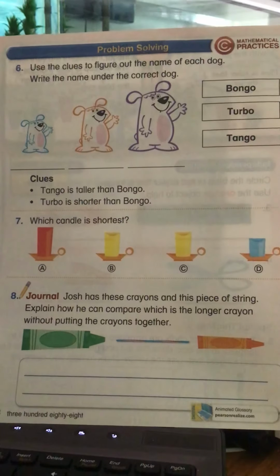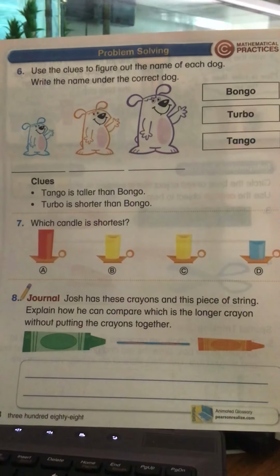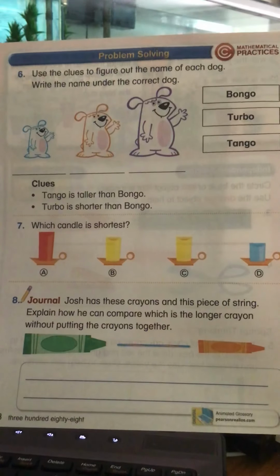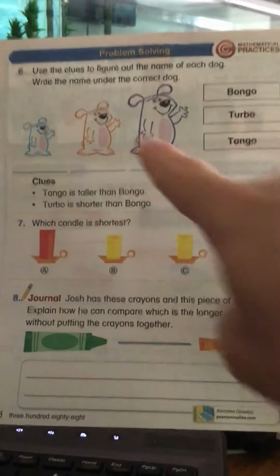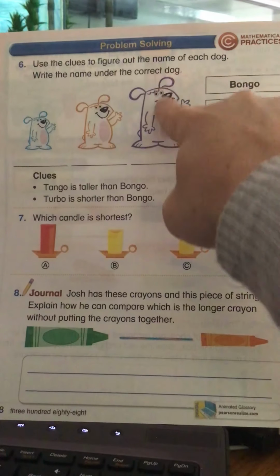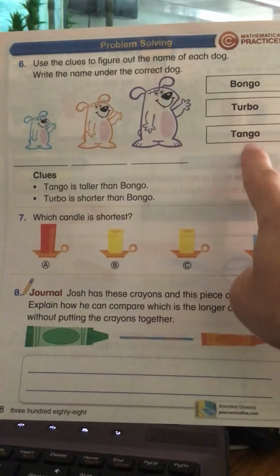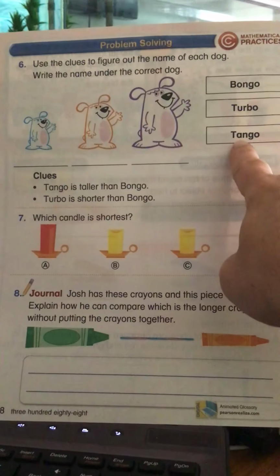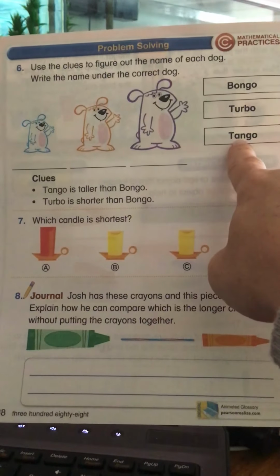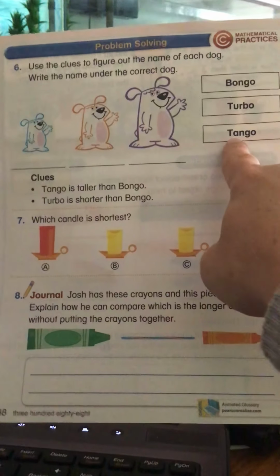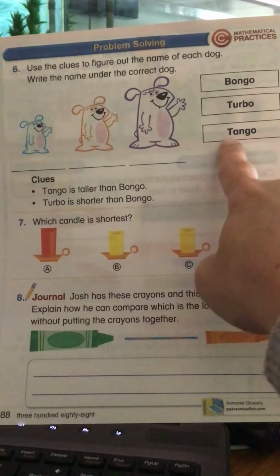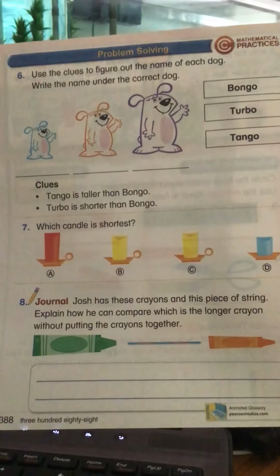So now that we know Bongo's in the middle, we can go back to our clues again. The first one says Tango is taller than Bongo. So if Bongo is this middle guy and Tango is taller than him, we know the purple one must be Tango. I hear the ah sound in Tango, so I know it must be T-A-N-G-O. Tango goes with the purple one. You can draw a line if you want, or you can write the word Tango on the line.